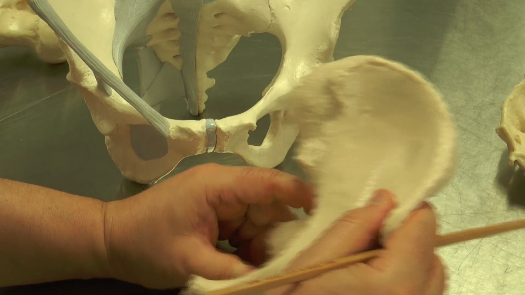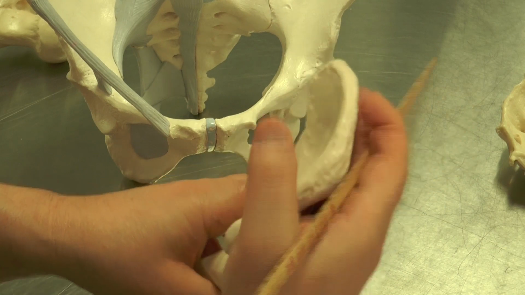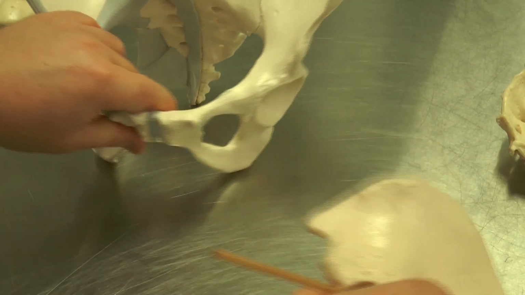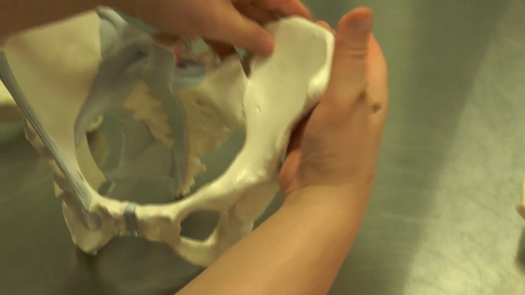All right, so let's go to the back now. Let's look at the gluteal surface. The gluteal surface is at the back here, on this side here.